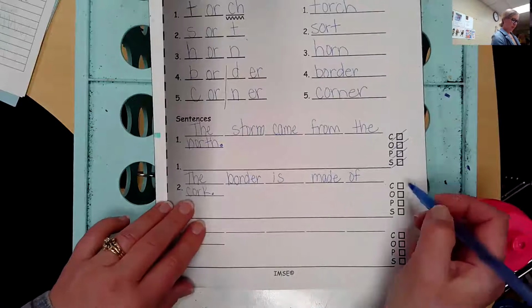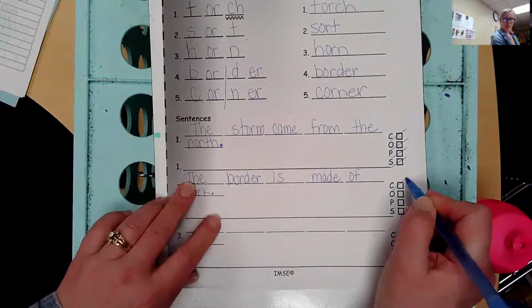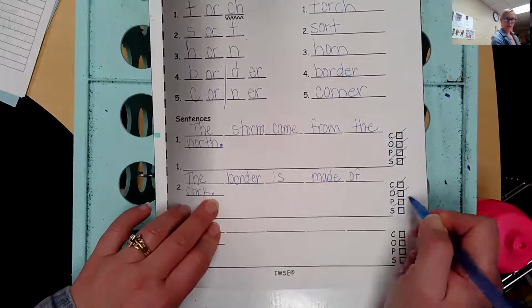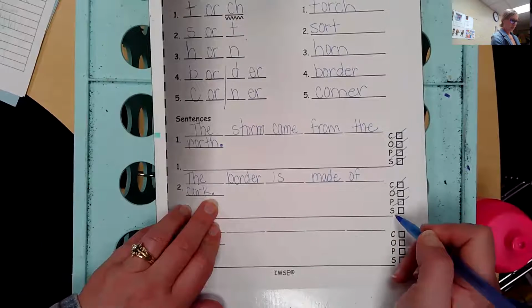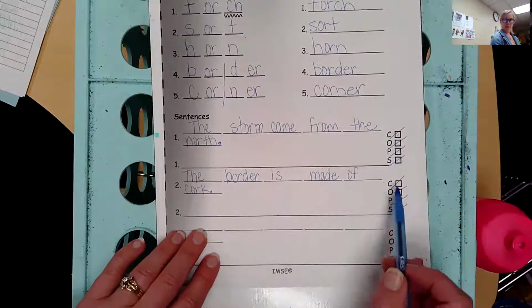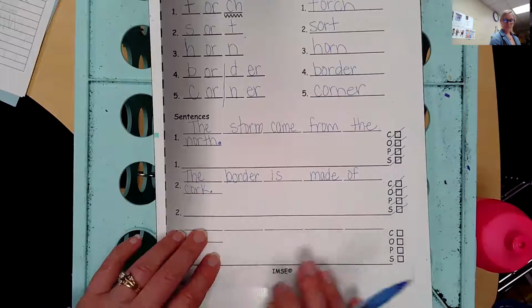All right, let's check. Do I have a capital? Yep. Do I have good handwriting and spacing? Yep. Punctuation at the end? Yep. Are all of my words spelled correctly? Yep. If yours matches mine, rewrite it on the rewrite line and then check for all of those again.